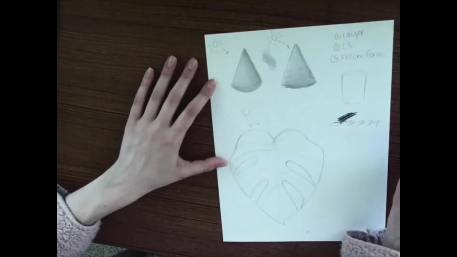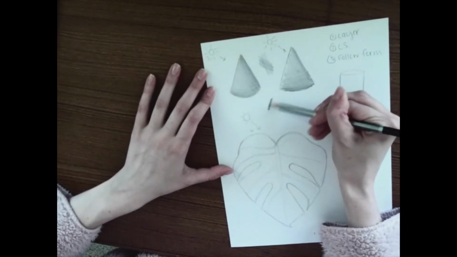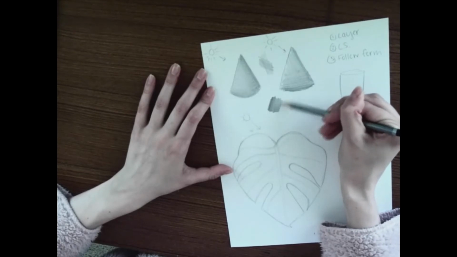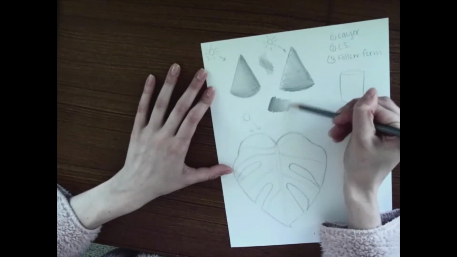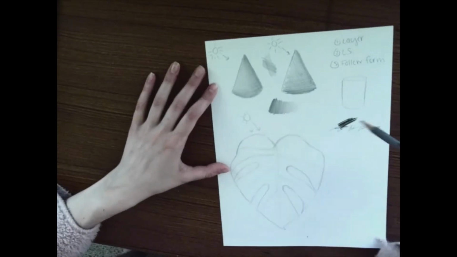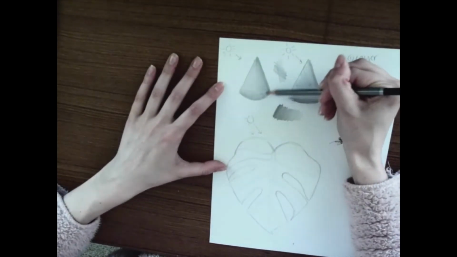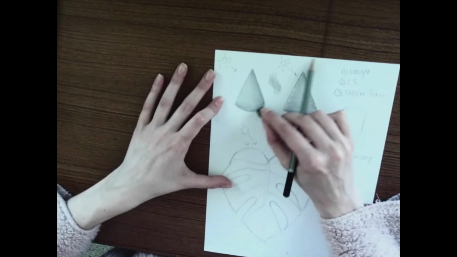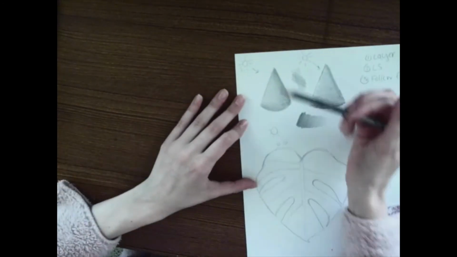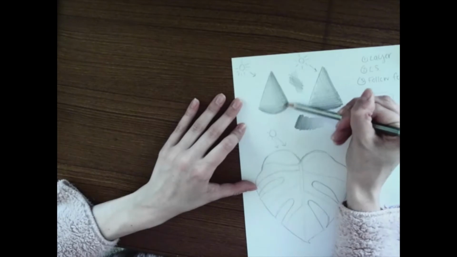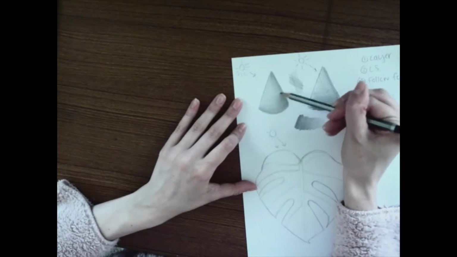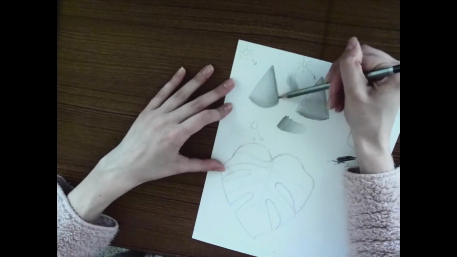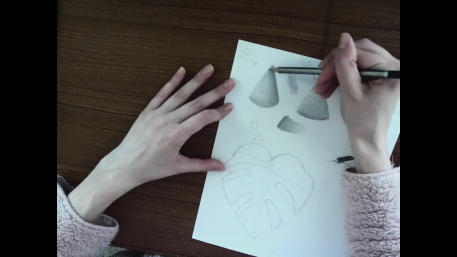So whenever you're shading, gradients are really important. It's basically where you're using a lot of pressure, and as you're moving away from that area of dark, you're going to just lighten the pressure, which gives you a lighter line. So I'm almost done with this shape here. I'm actually going to go through and clean this up a little bit. Okay, I'm going to just darken in this little corner a little bit more, and do a final darkening just on this shadow area side.